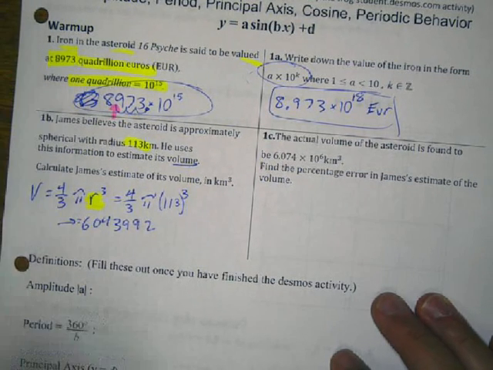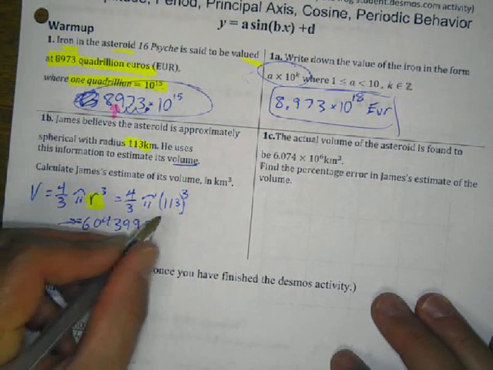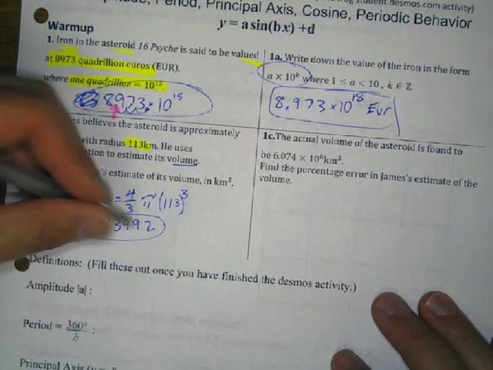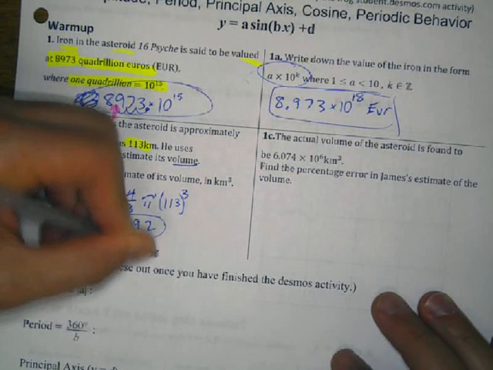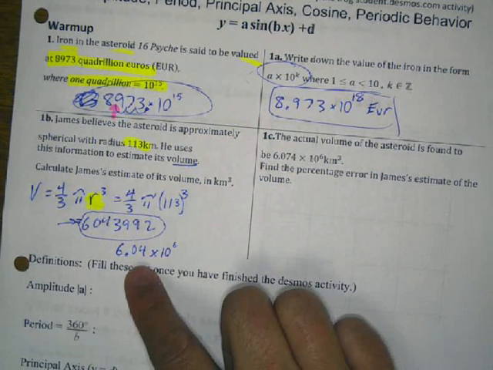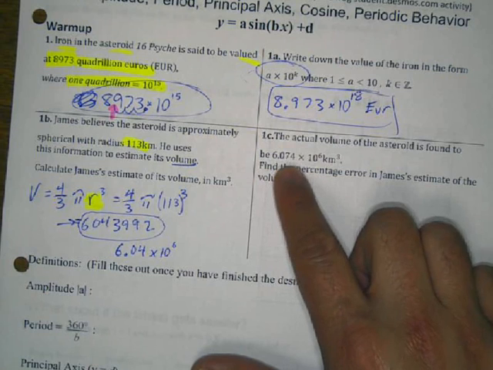We're going to use this value exactly like this for part C, but if I wanted to write this in scientific notation, I can write this as 6.04 times 10 to the 6th power. So now we've got 6.074 times 10 to the 6th.